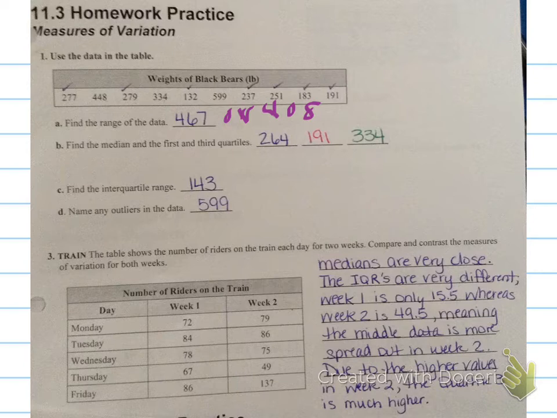So when I did that, this is what I came out to be. And remember, I want you guys to write sentences for these compare and contrast, just because this would be a nice writing piece that I can submit to Miss Briscoe to let her see that you guys know how to write. So medians are very close. The interquartile ranges are very different. Week 1 is only 15.5, whereas week 2 is 49.5. Meaning the middle data is more spread out in week 2, because the bigger the interquartile range is, the more spread out the information is between the first quartile and the third quartile.